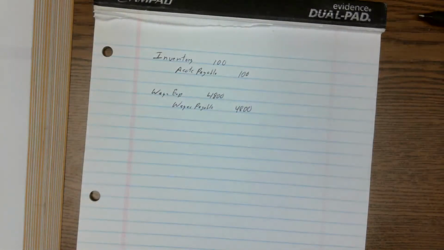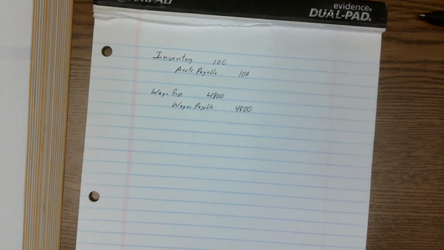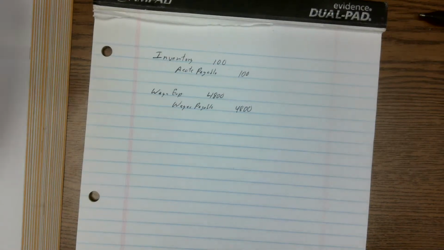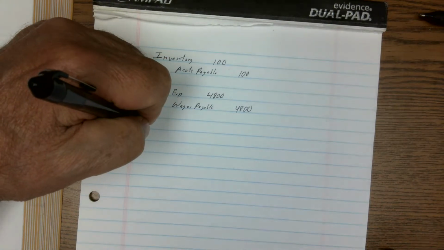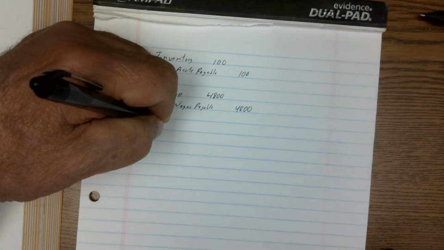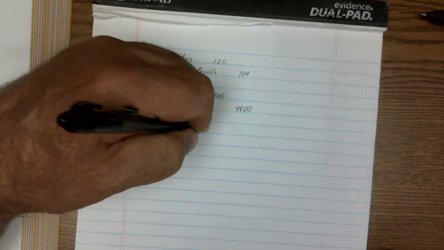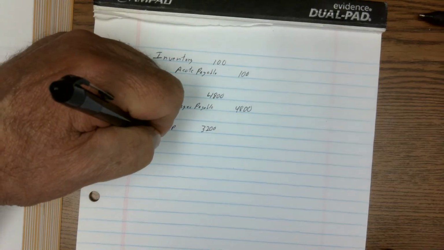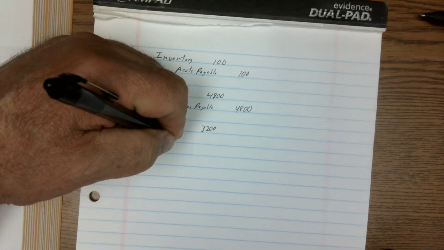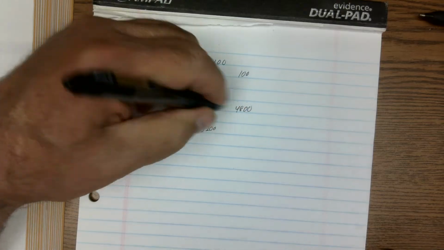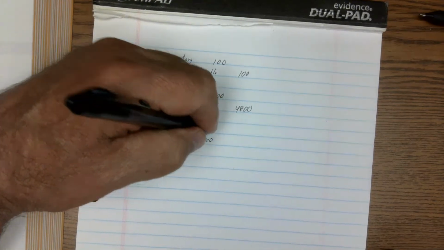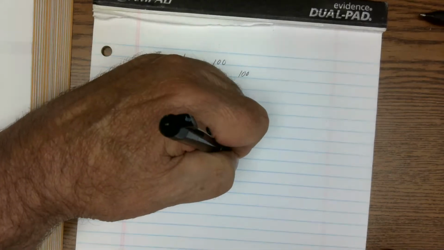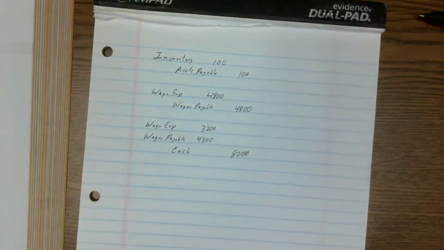Now what happens on Friday is we have 2 more days, $3,200, so we're going to have wage expense $3,200, wages payable, so that wipes out the $4,800, and then we'll have cash, $8,000.